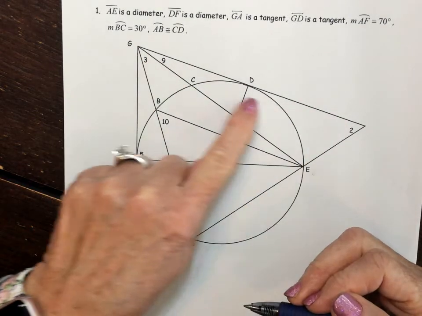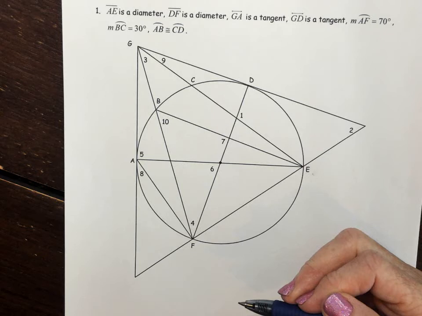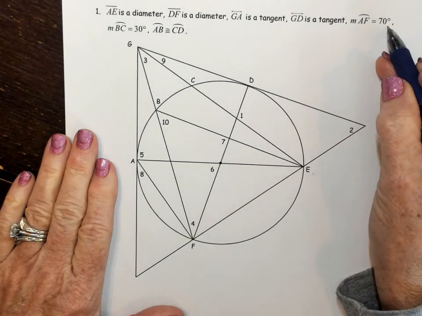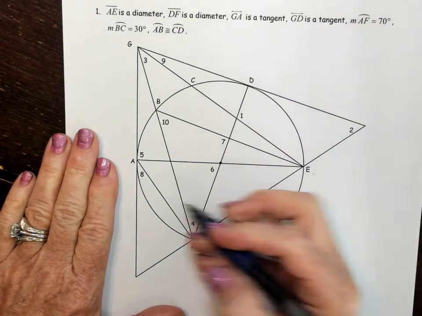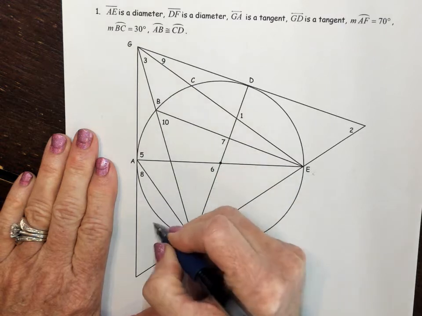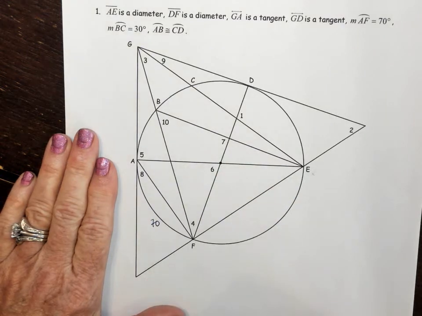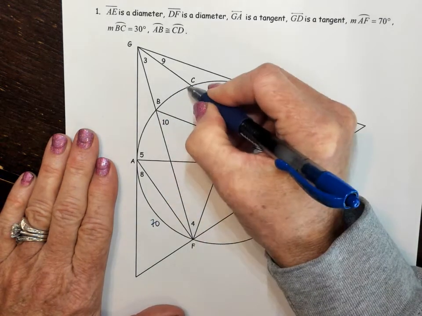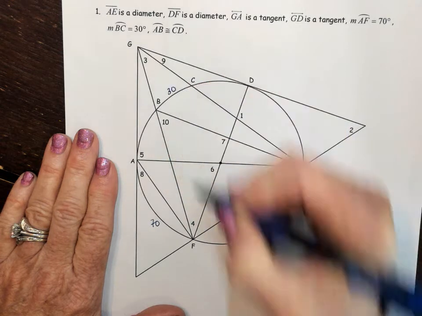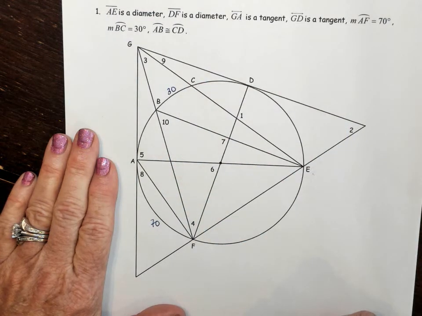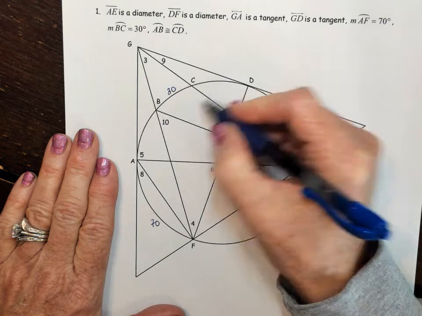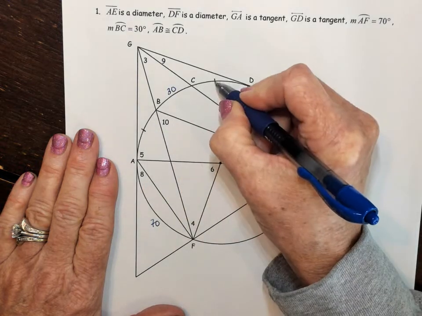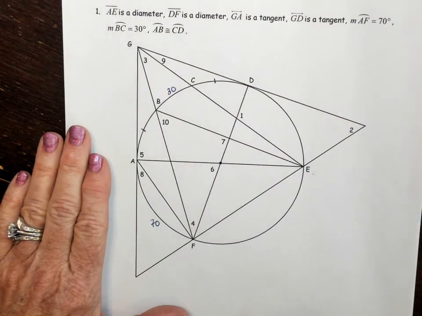GD is also tangent, so we're just going to touch there. Arc AF is 70 degrees. Arc BC is 30. And arc AB is congruent to arc CD, so I'm going to set those two congruent to each other.